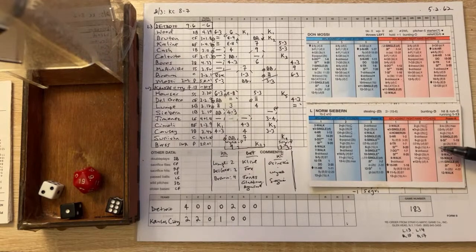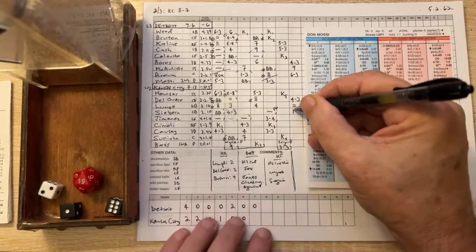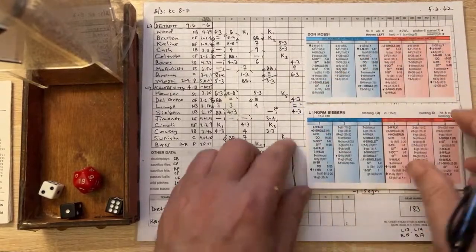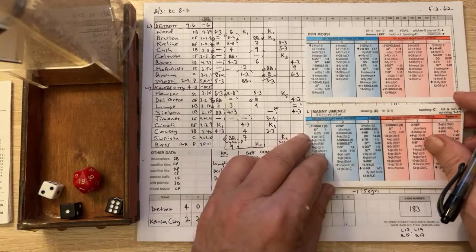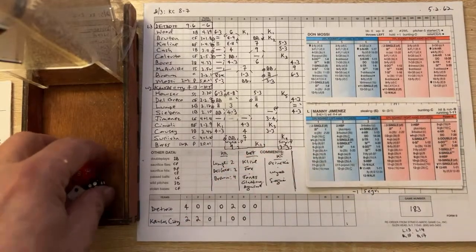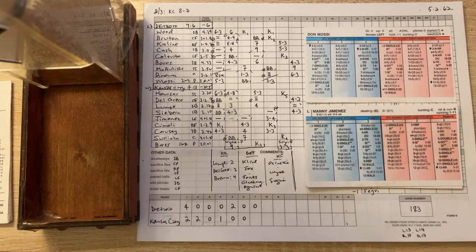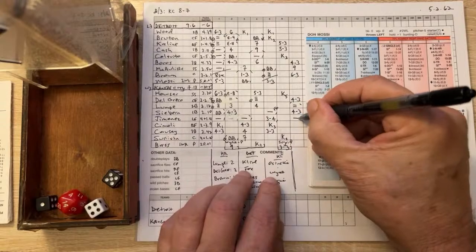Mossi throws, 2-7, grounds it to second. Wood fields it, throws it to first, and Lumpy goes to third. So 2 outs, Lumpy the tying run at third for Manny Jimenez, who's 2 for 3. Here's the pitch from Mossi. 4-6 left-handed, double 1-8, base hit, and it's a tie ball game.